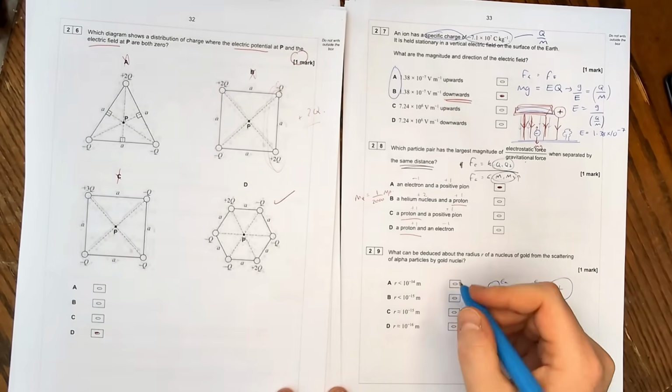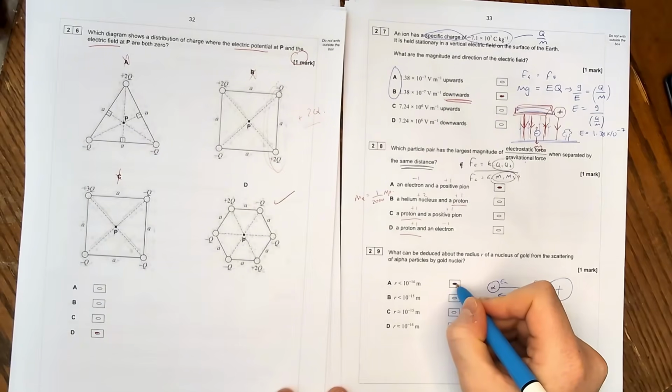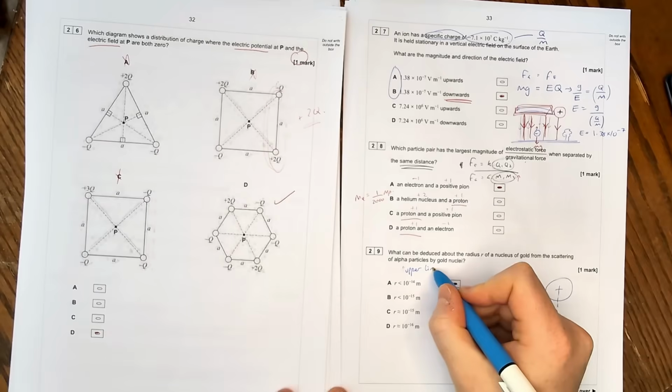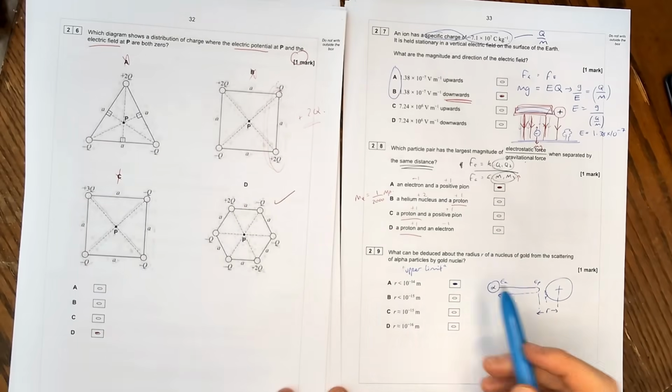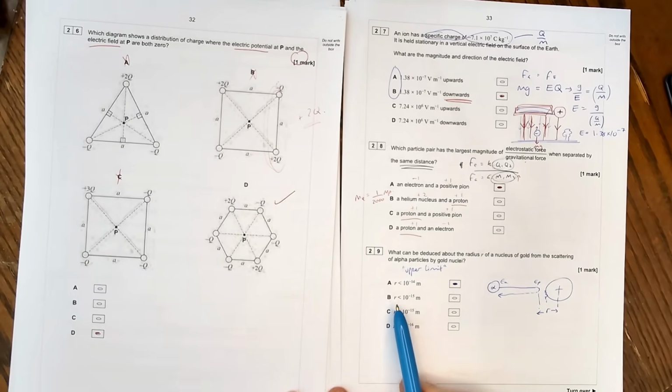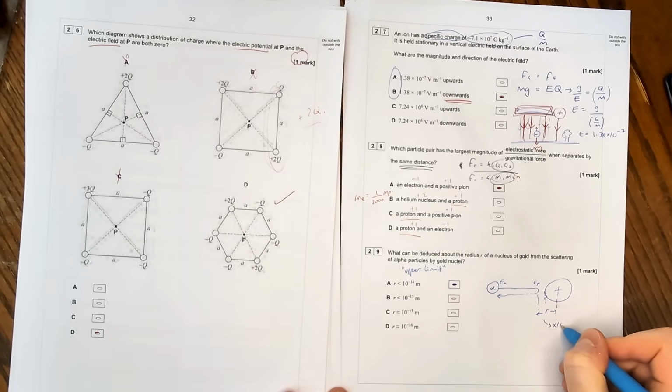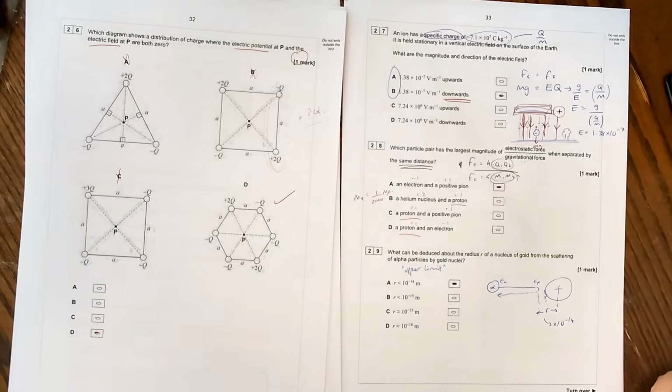Now, that distance itself is just less than 10 to the power minus 14. It's called an upper limit on the size of the nucleus. But I think that's a bit mean to put that in there. You should be able to figure out it's either this one or this one. But yeah, it's 10 to the power minus 14, the point at which that happens. Okay, last two questions.